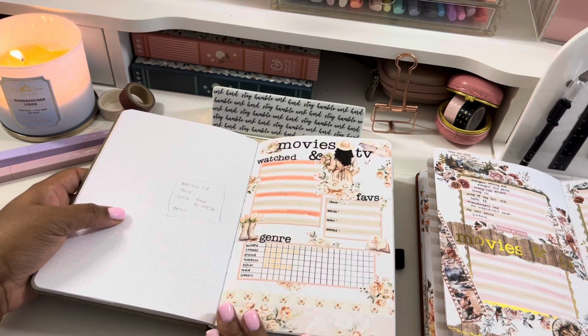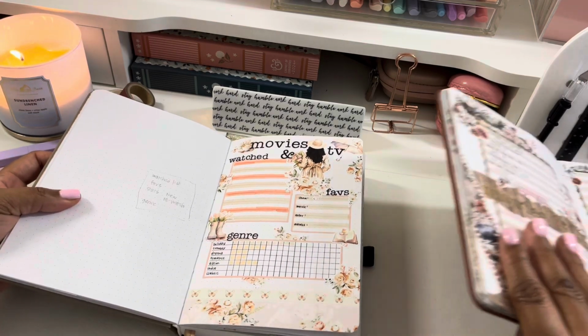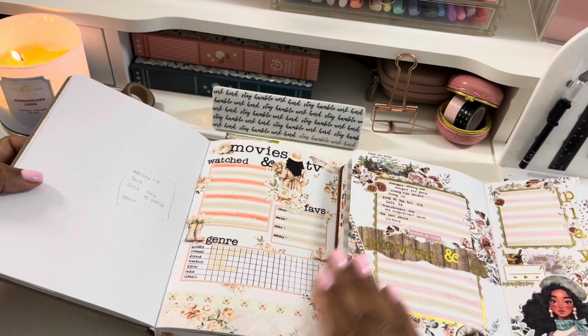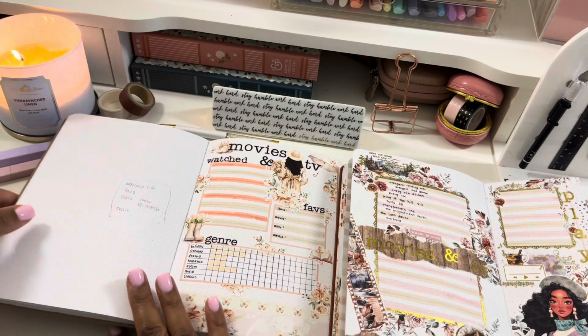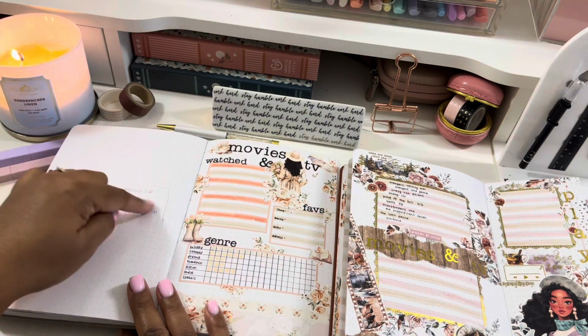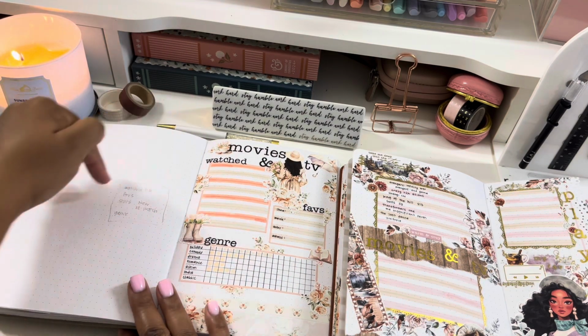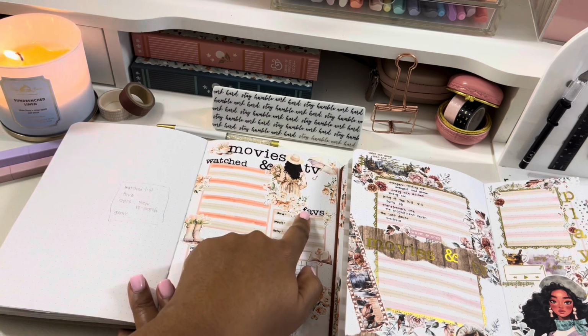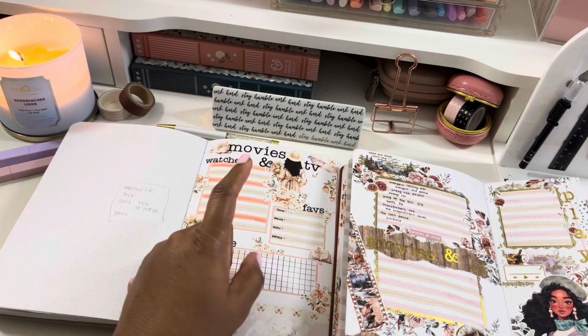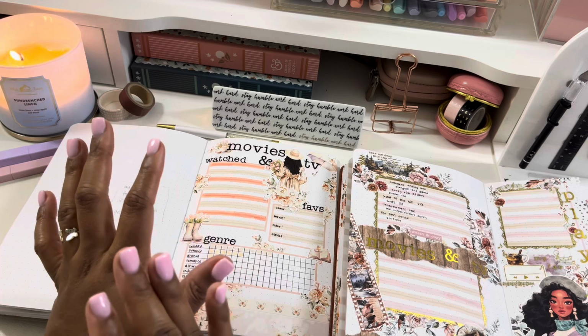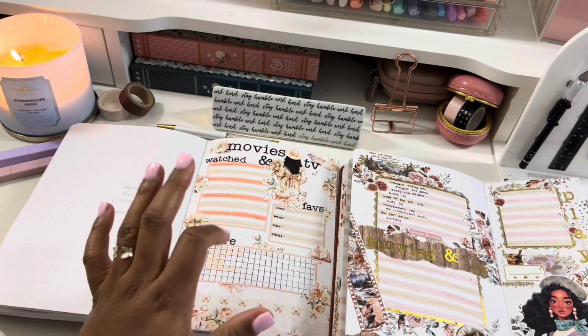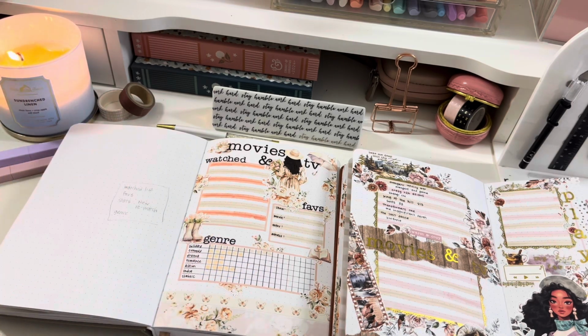So in reworking my movies and TV page, what I decided is I still want to have the list of the movies of what I watched. I made myself a little notes list here of what I've watched. A category for my favorites. So I'm going to start adding in some of those statistics: my favorite show of the month, the favorite movie, actor, actress.